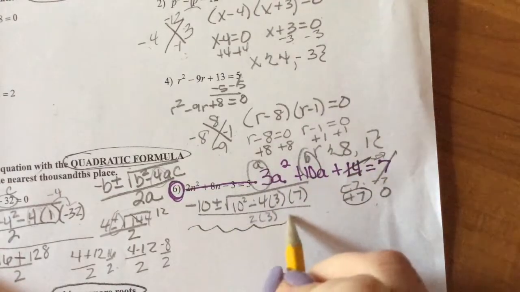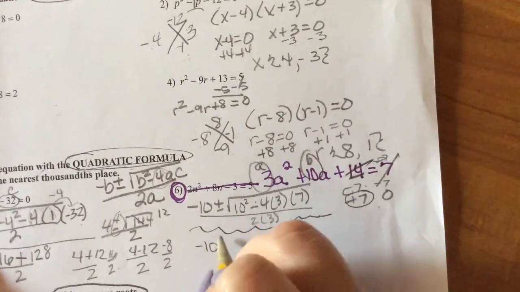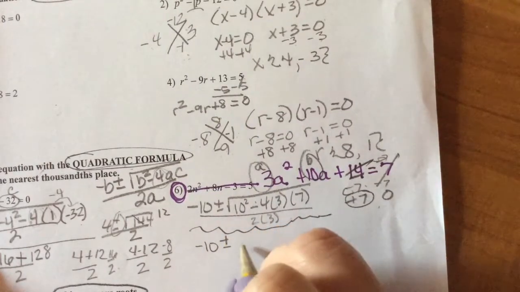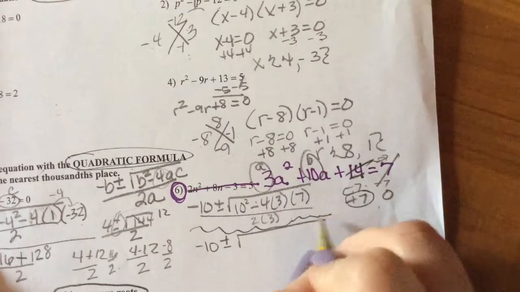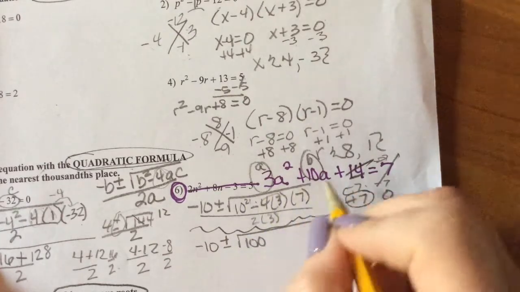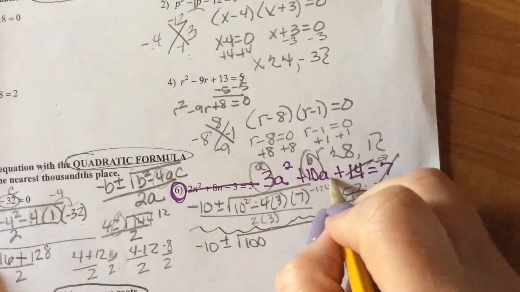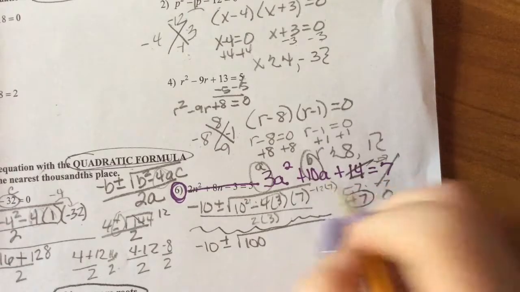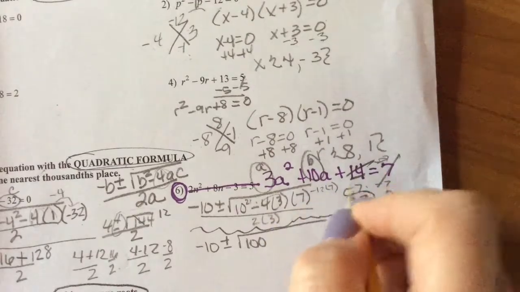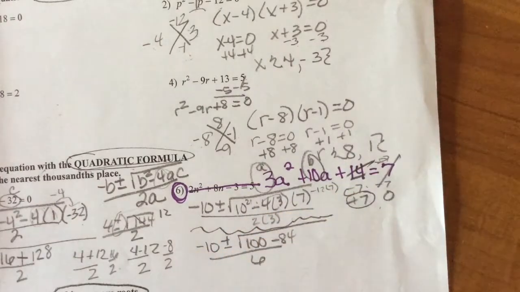I'm just going to kind of make a line here so I can see from what to what. So negative 10 plus or minus, that's 100. This is going to become a negative 12 right here. Then a negative 12 times 7 is 84, and it's negative, so it's negative 84 over 6.